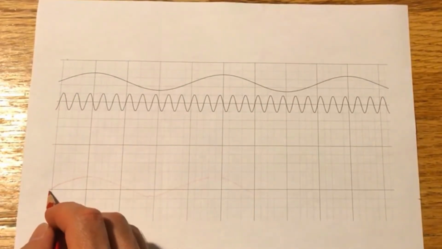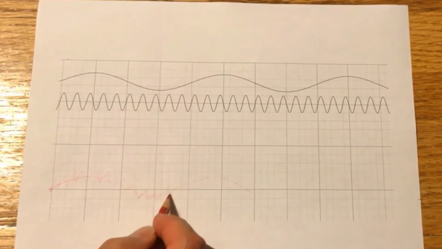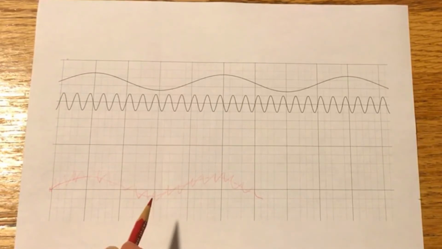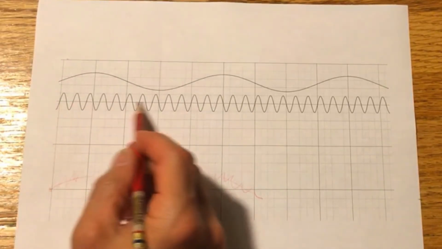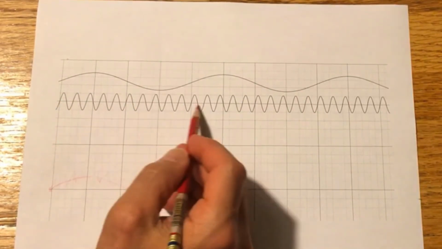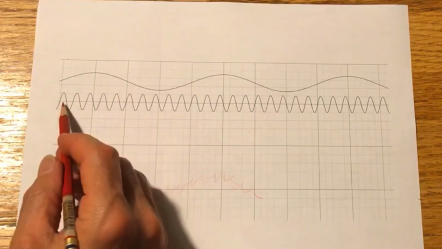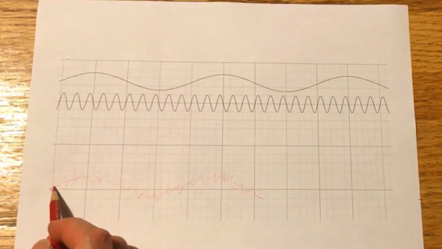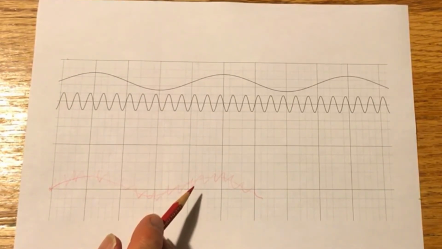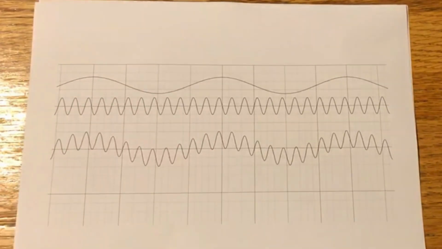If we add them together, this one is probably going to look like that, because this one is staying straight over an average period here. This one goes up and down. If this one is added to each other, it would shift like this. So the real combination of the two waves is that.